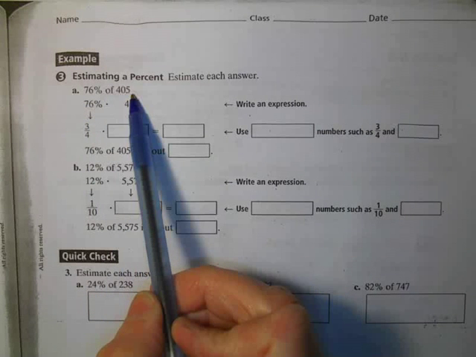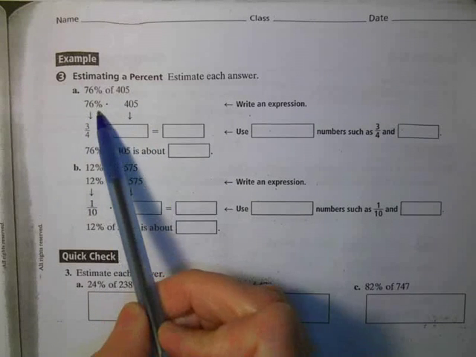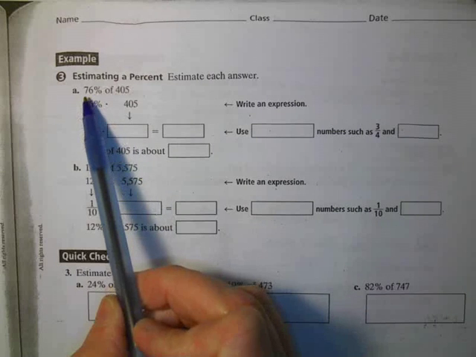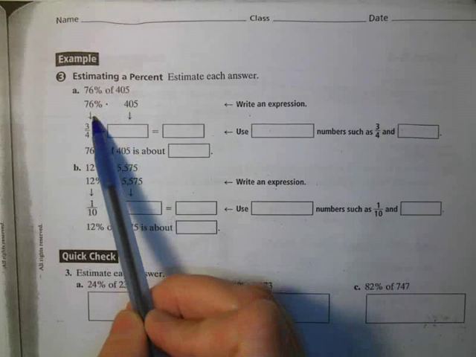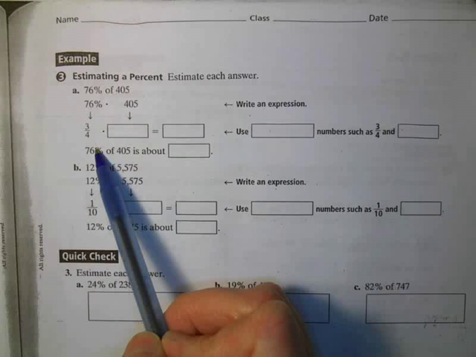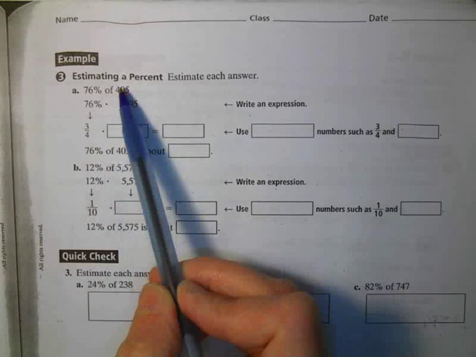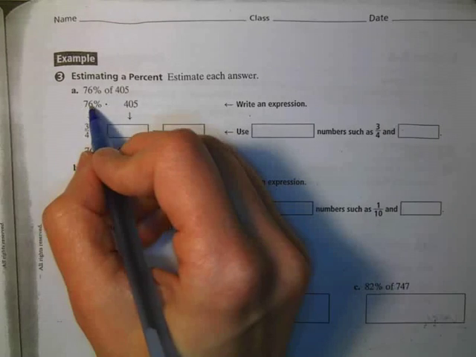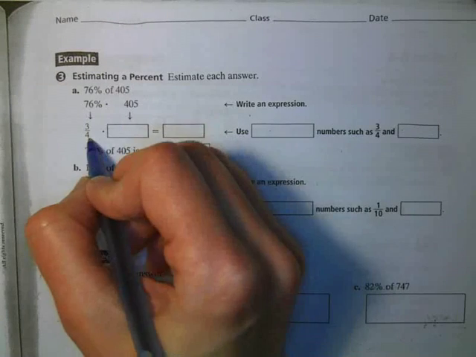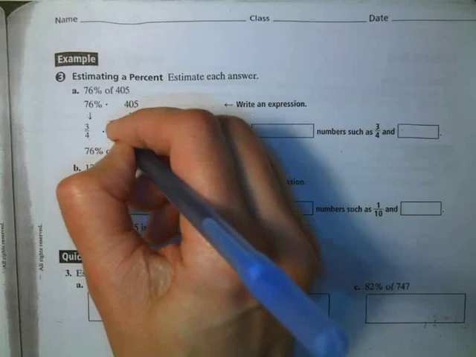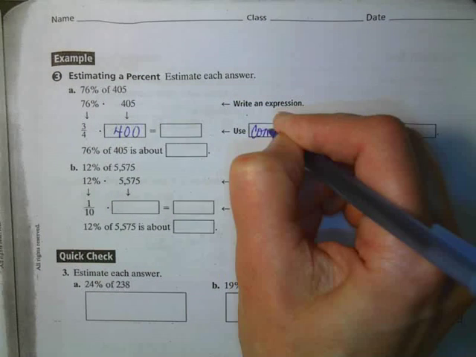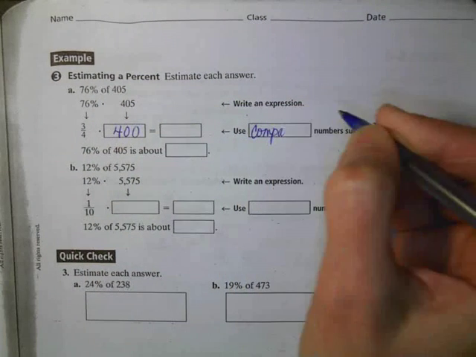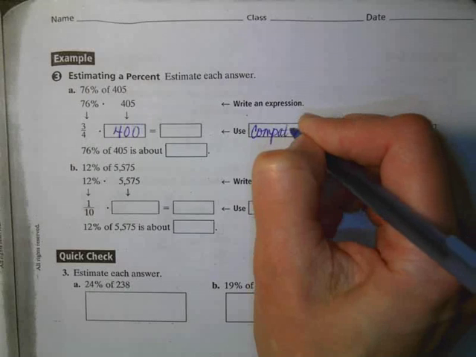So our first one is 76% of 405. I think I said 70, it's 76. 76% is very close to 3/4. Remember that 75% is the fraction 3/4. So what I might do is change 76% to 3/4 and 405 to 400, in this case because these are compatible numbers.